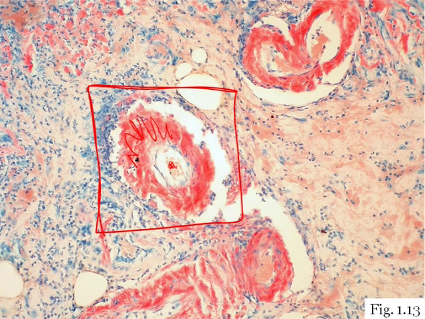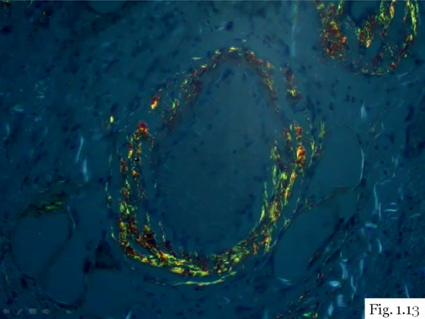But generally speaking, it is a principle that amyloid often deposits around blood vessels. This is the second stain to be familiar with: when the Congo red stain is placed under polarized light, it reveals this apple green birefringence, which is characteristic of amyloid.